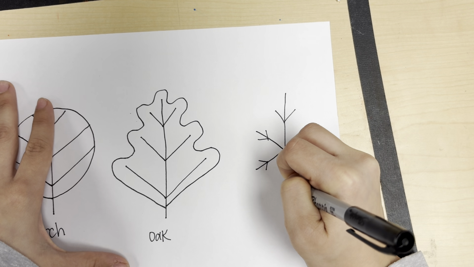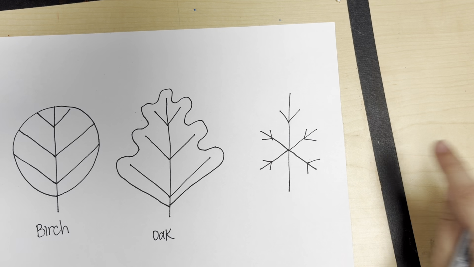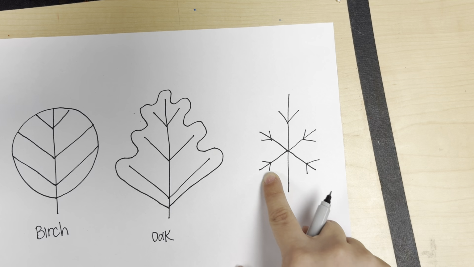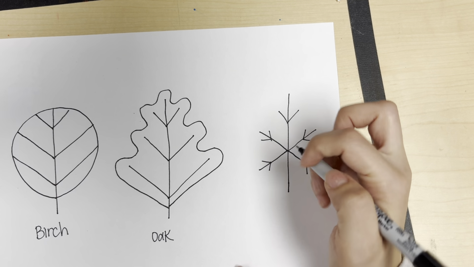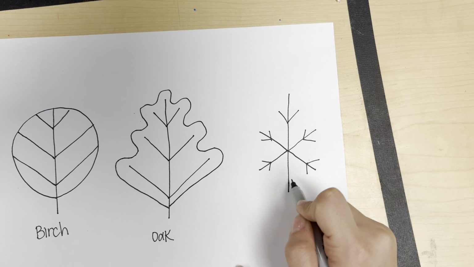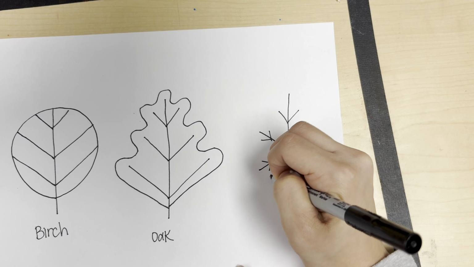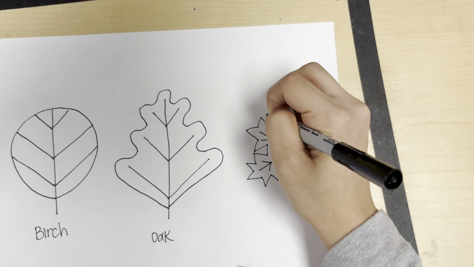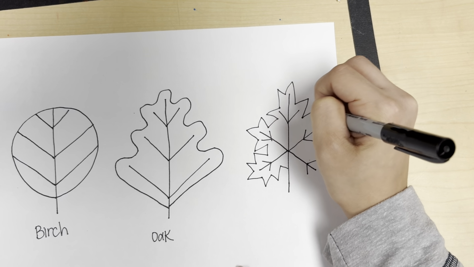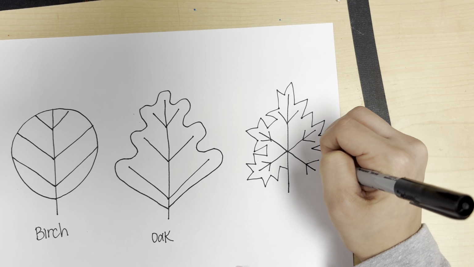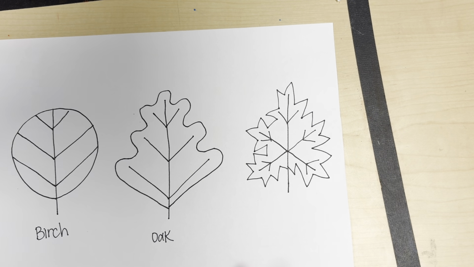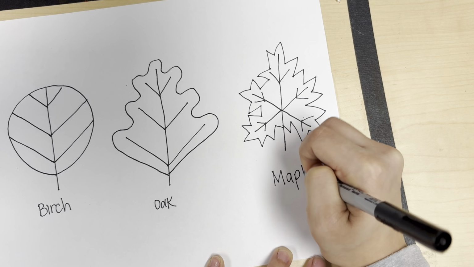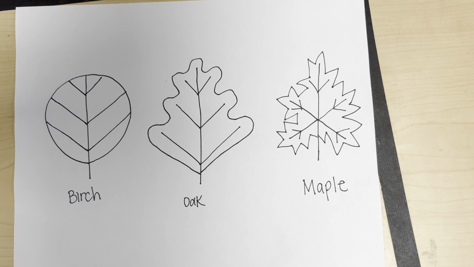I'm actually going to make my stem just a little bit longer. Now, oak leaves are very wavy. Maple leaves have jagged edges, so you want to make a zigzag line. So watch what I'm going to do. I'm going to start not at the bottom, but a little bit up. And I'm going to make a zigzag line around each part of my leaf. And then I'll end right back where I started. And that's my maple leaf. And now we have 3 fall leaves.